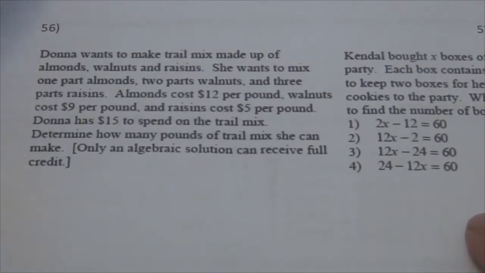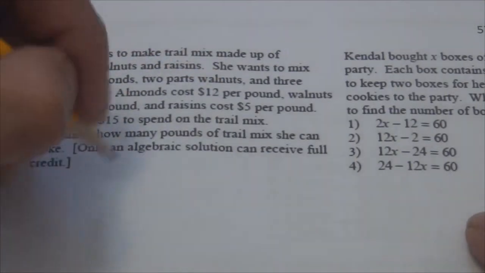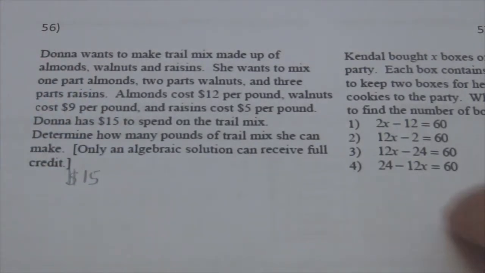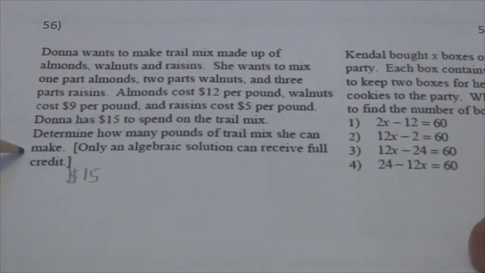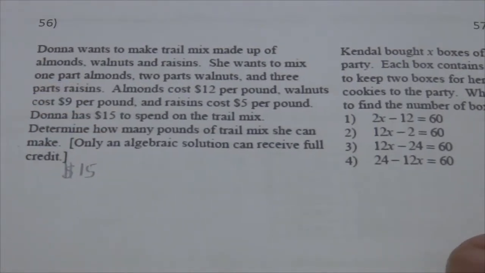Alright, so Donna wants to make a trail mix made up of almonds, walnuts, and raisins. She wants to mix 1 part of almonds, 2 parts of walnuts, and 3 parts of raisins. Almonds cost $12 per pound, walnuts cost $9 per pound, and raisins cost $5 per pound. Donna has $15 to spend, so that's important information, on the trail mix. Determine how many pounds of trail mix she can make. Only an algebraic solution can receive full credit. These people are crazy.